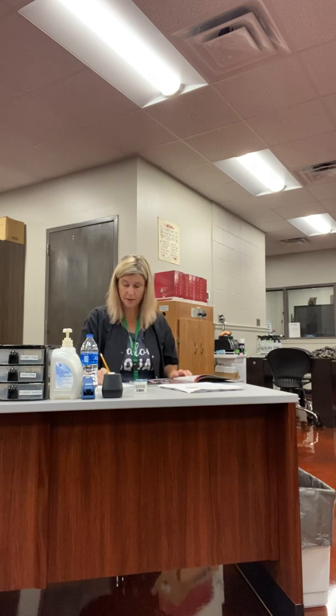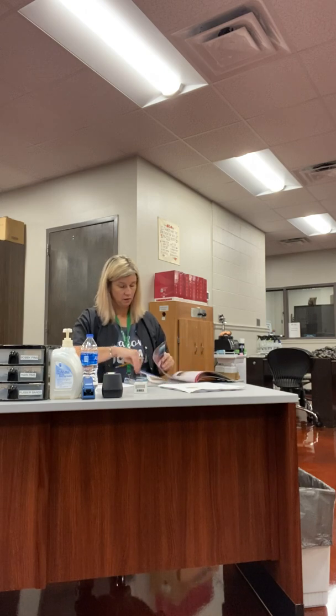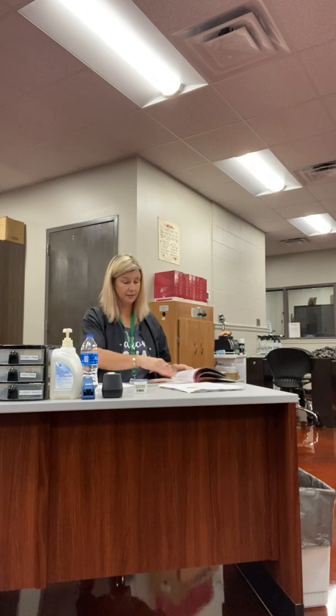7 is considered a medium blonde. 6 is considered dark blonde. There's nothing blonde about a level 6. 5 is light brown. 4 is medium brown. 3 is dark brown. 2 is your darkest brown. And 1 is black. And that's based on an international level system.